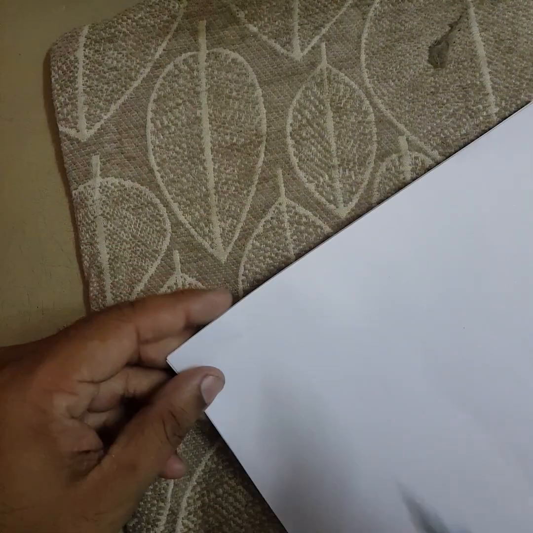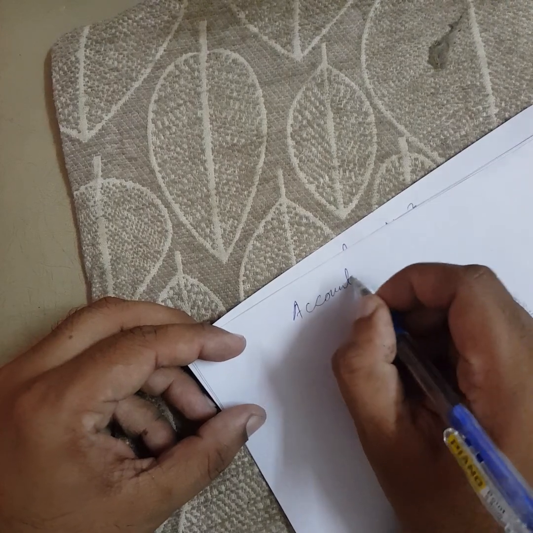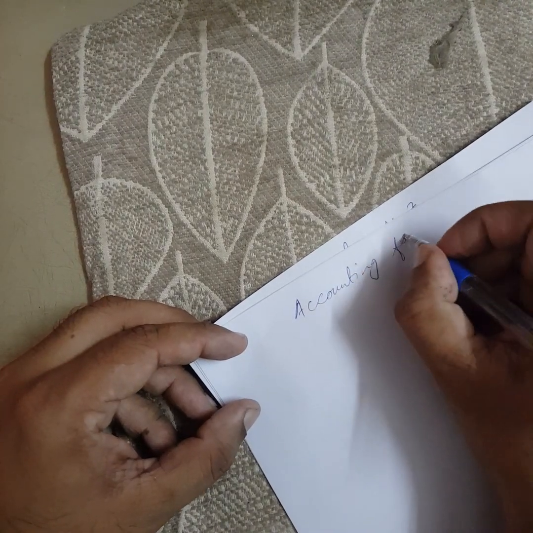Then comes the concepts of accounting for materials, for labors, for overheads. So first of all, we will discuss accounting for materials.